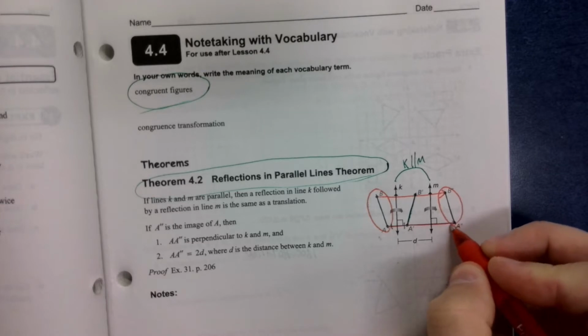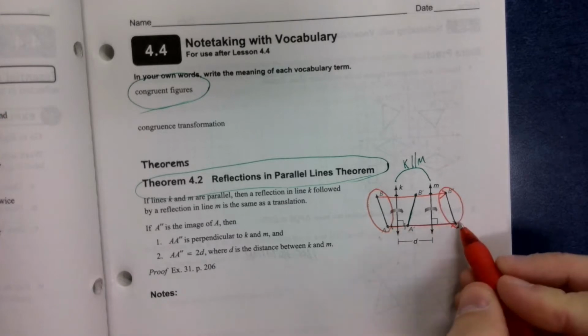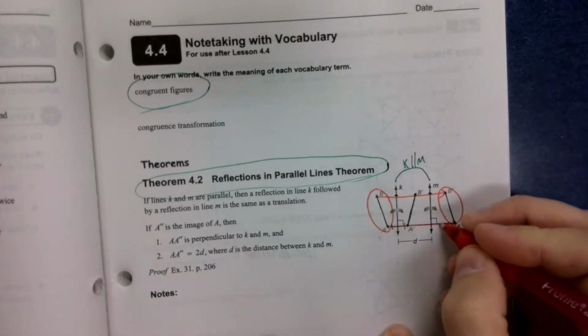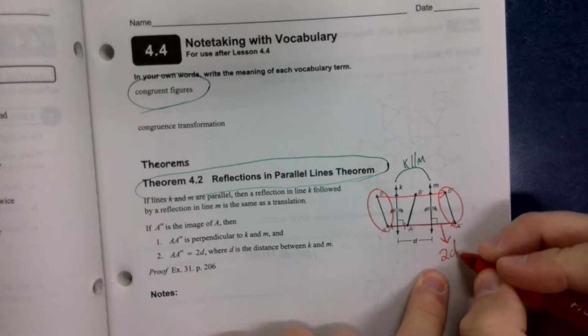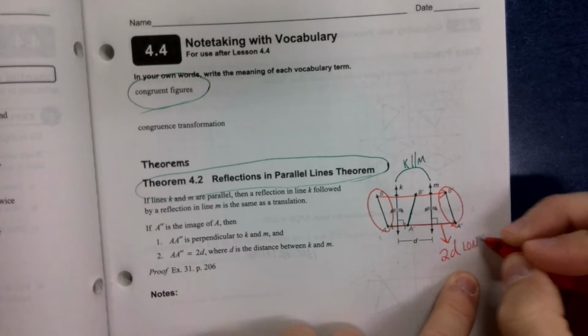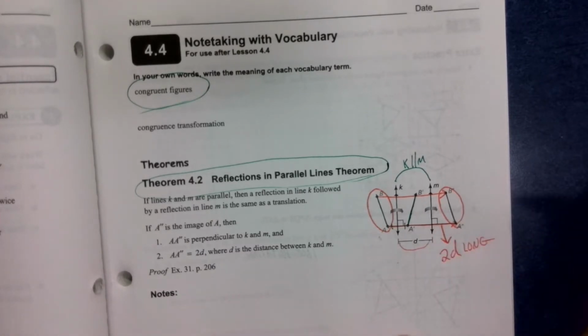You can see that B is translated exactly that far across, and A is translated exactly that far across. And it happens to be that the vector we use for that translation is 2D long, where D is the distance between the parallel lines.